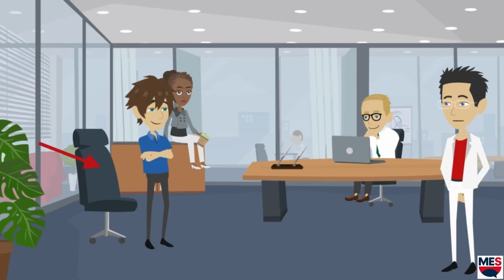What is this? This is a chair. Where is the chair? The chair is on the floor.